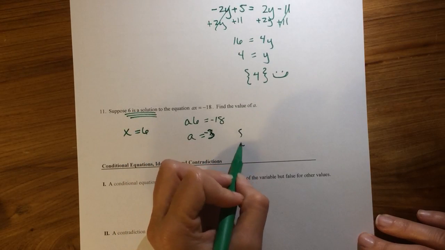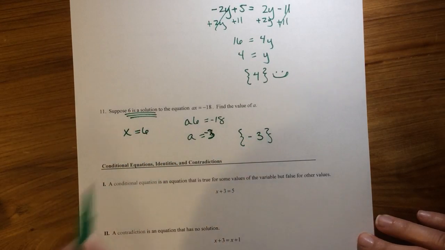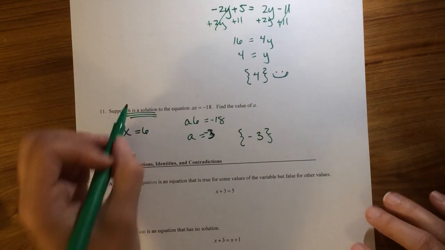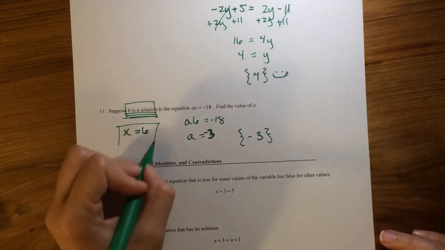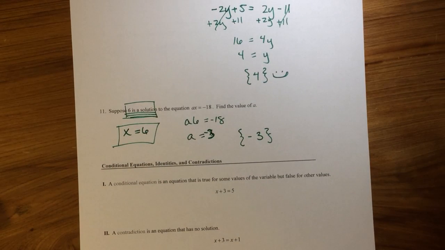A equals negative 3. What I need you to take away from this is the statement right here: 6 is a solution means x equals 6 in this specific situation, right? We can change a and x to be, I don't know, b and q.